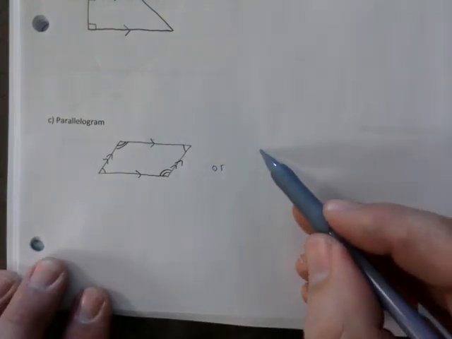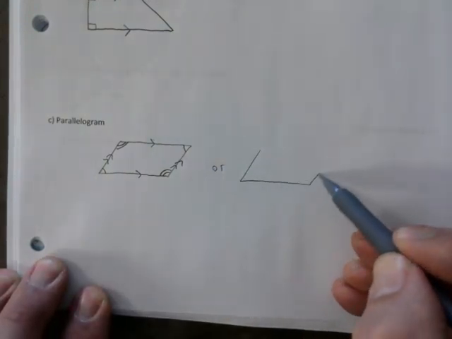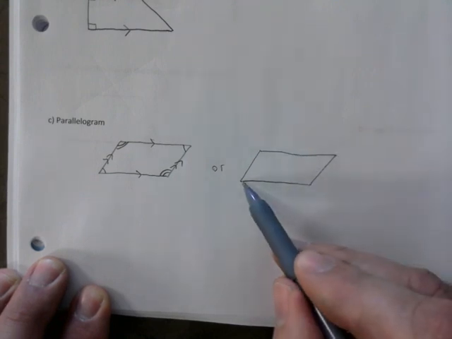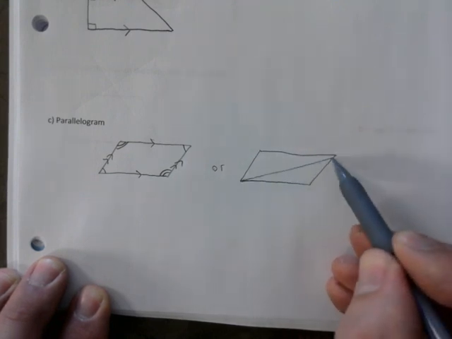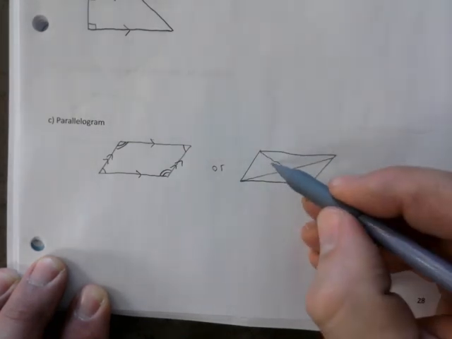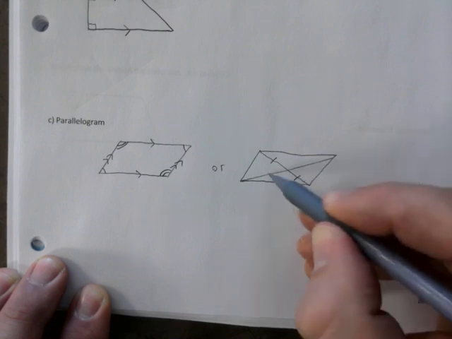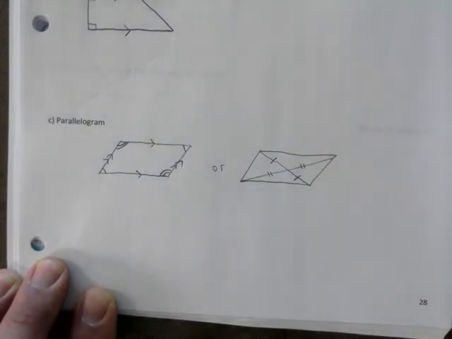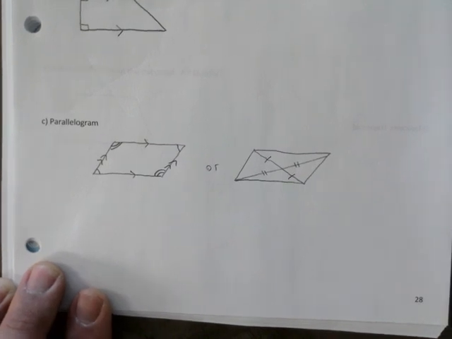Or I can talk about the fact that the diagonals bisect. So this is the same as that. This is the same as that. And then you know what? I'm done with labeling sides.